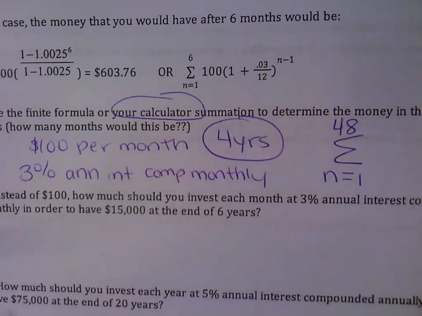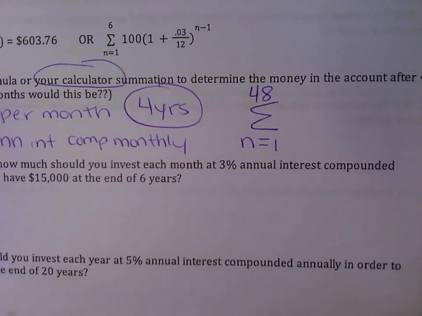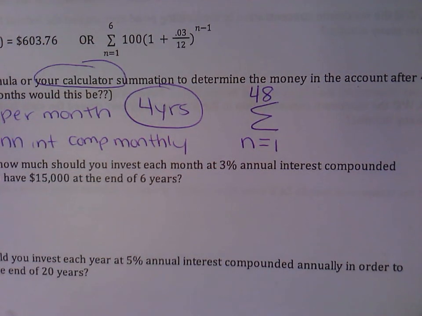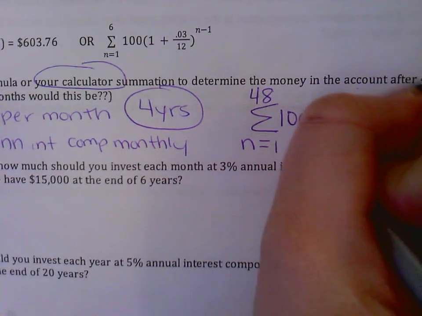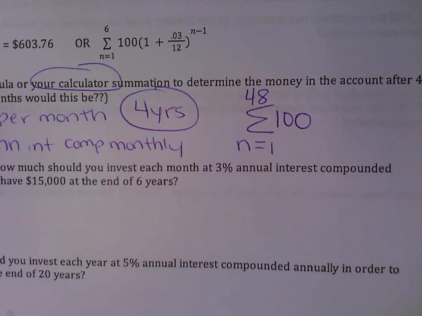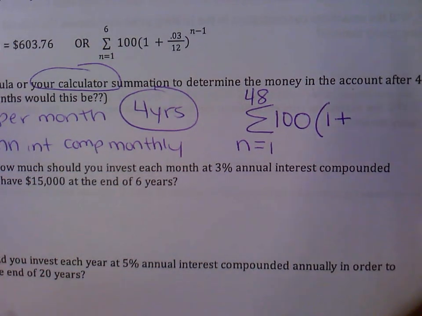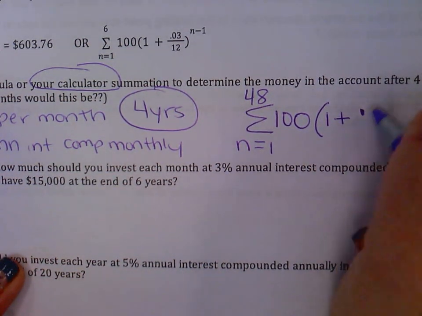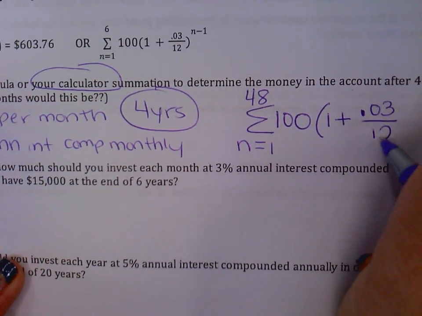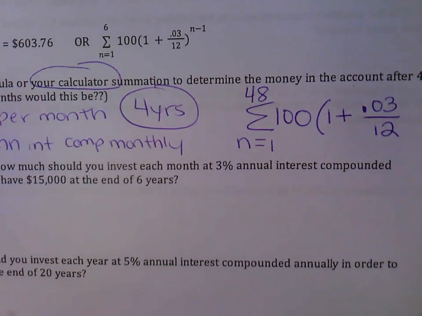So now what's your sequence going to be that's going to go inside? Your sequence is going to be your compound interest formula. So my compound interest formula, how much am I putting in every single month? I'm putting in $100, right? That's like my starting value, geometric sequence. So then I'm going to write 1 plus, what's my interest rate? 3% compounded monthly. So that's, remember, 0.03 divided by 12.